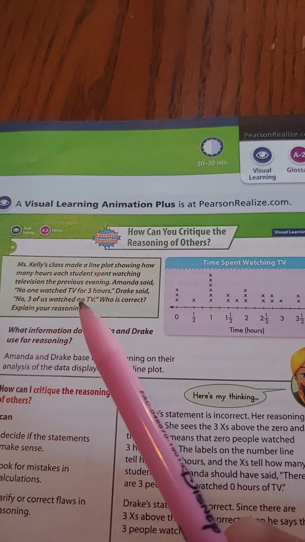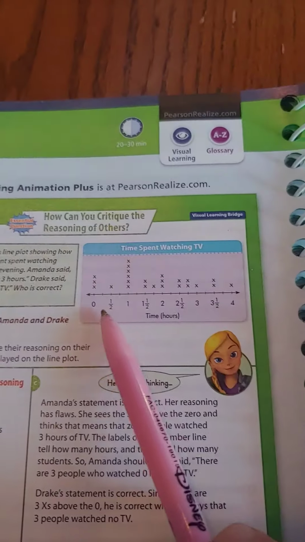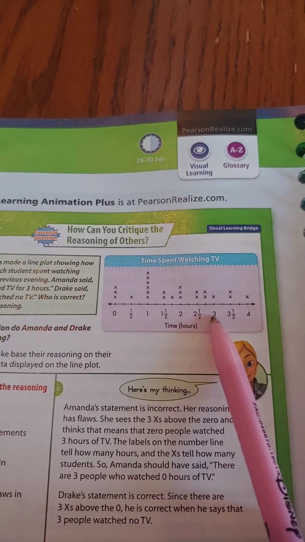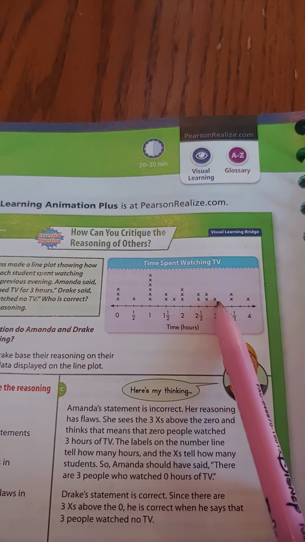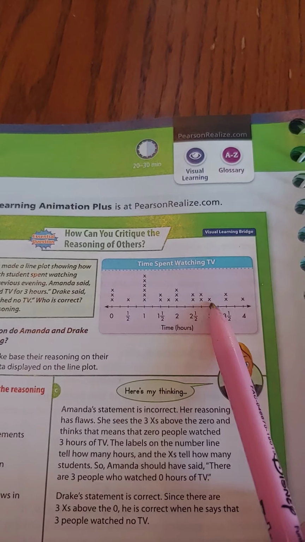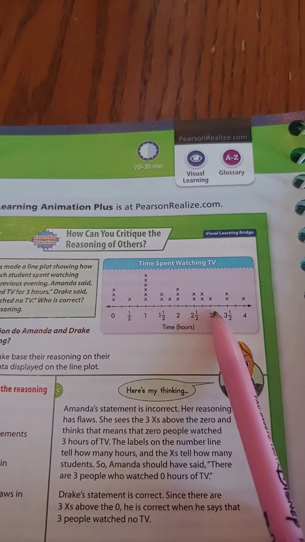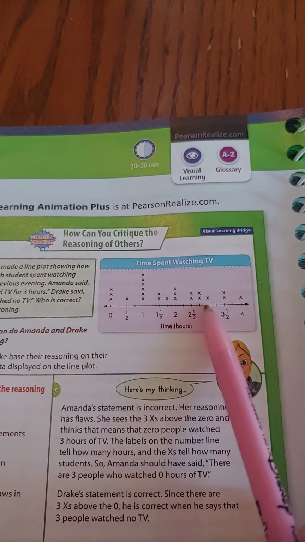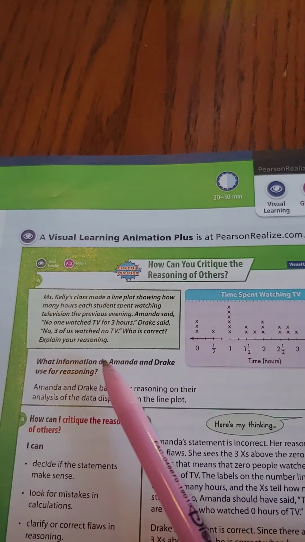Let's check Amanda's. No one watched TV for 3 hours. So first of all, let's find 3 hours. And she's wrong because there is one kid who watched TV for 3 hours. Which one of you have watched TV for 3 hours? I bet a bunch of you. Right? So we got that.